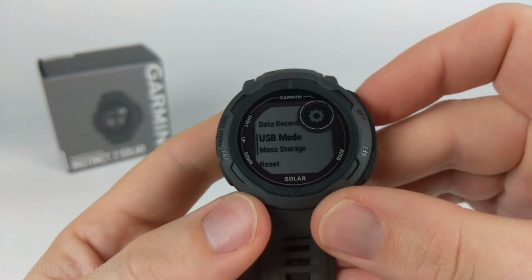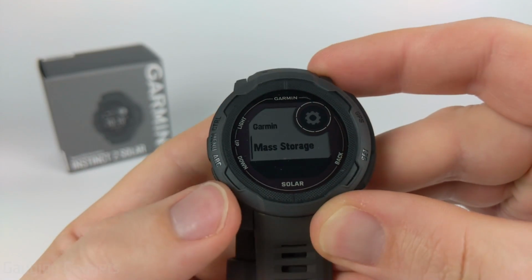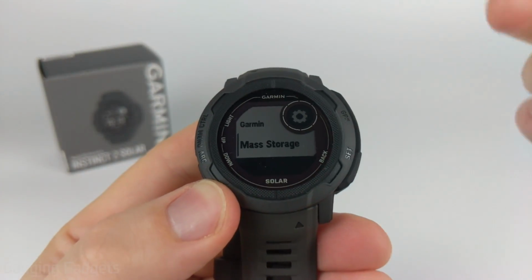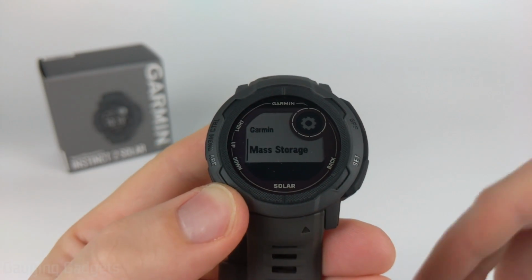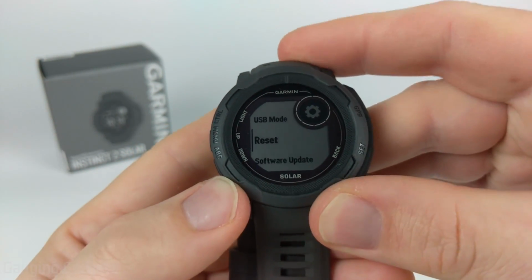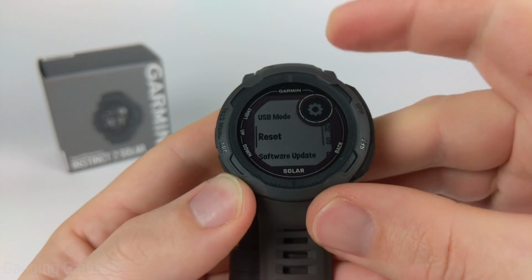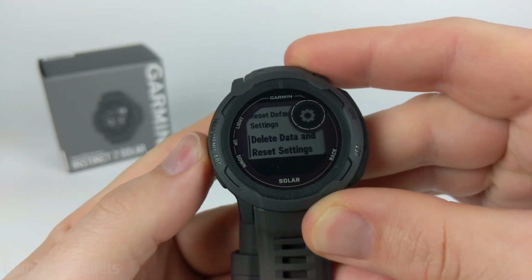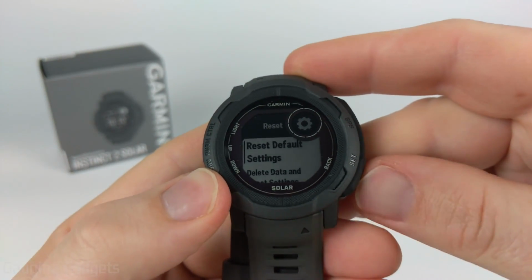After data recording, we have USB mode, and this is just what happens if you connect your Garmin Instinct 2 to a computer with the USB. You can use this as kind of a storage device, but it may be overwritten by the software, so it's not completely reliable. After that, we have reset. So if you need to perform a factory reset or just reset all the settings on your watch and delete all the activities and data, you can do that in here as well.